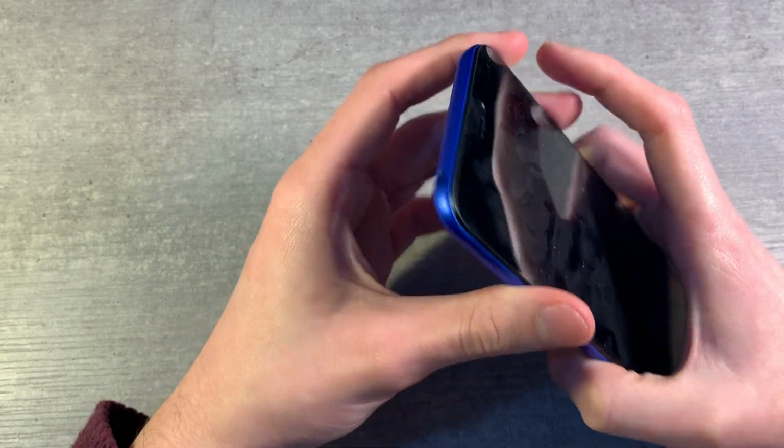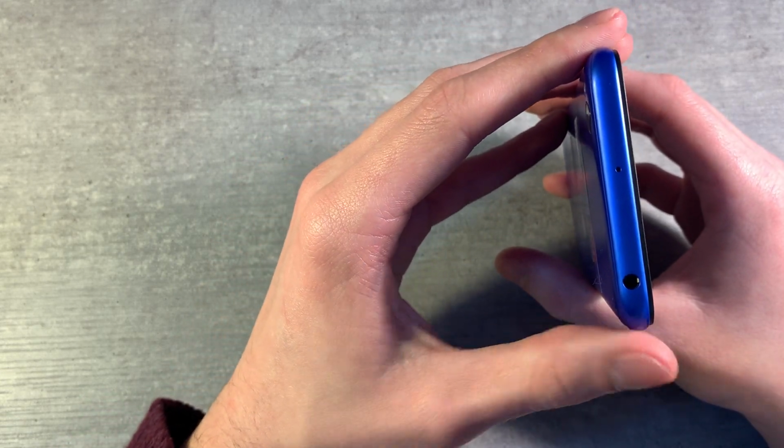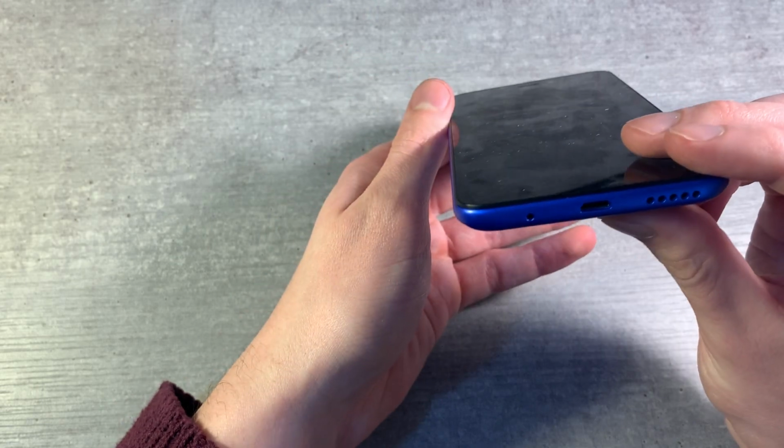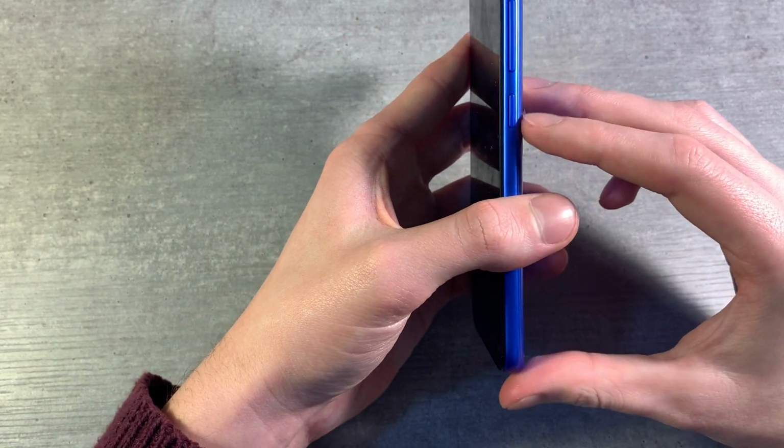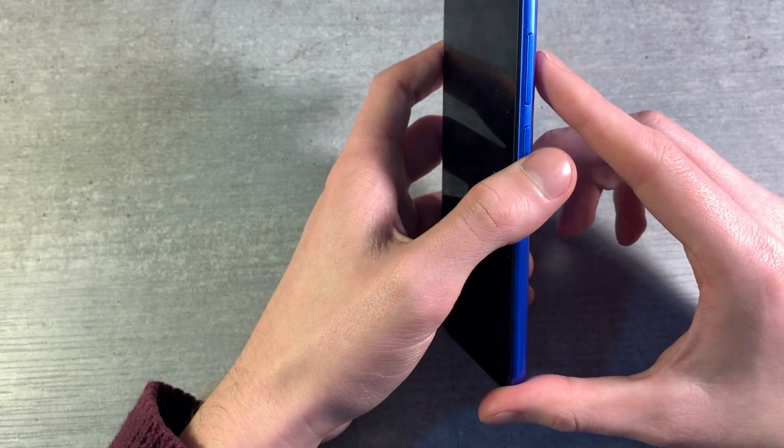Okay, close. Outside, headphones jack and microphone. Downside, microphone, micro USB port and speaker. On the left side, power key and volume keys.